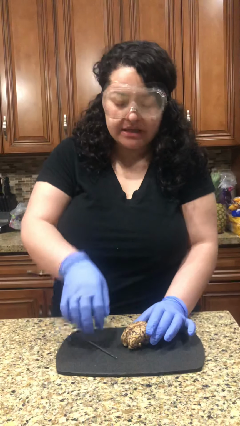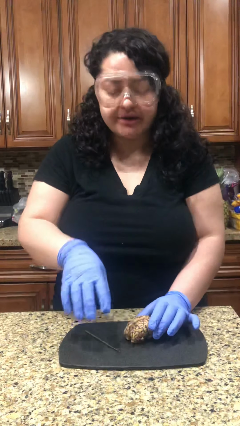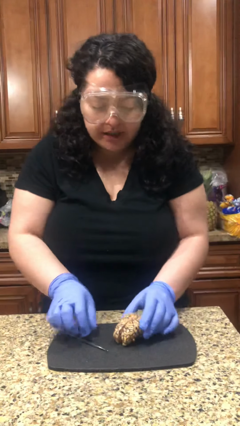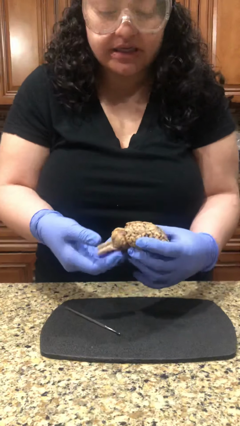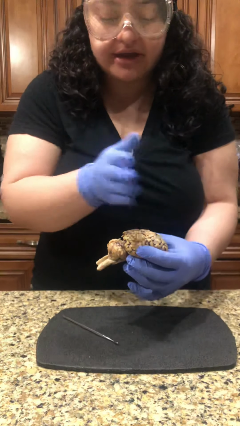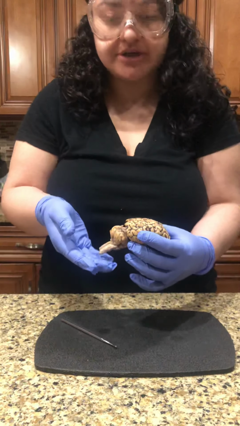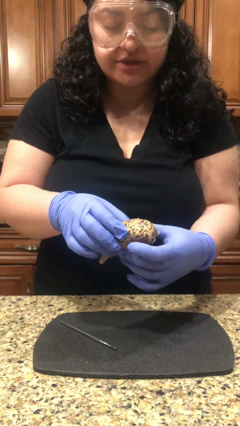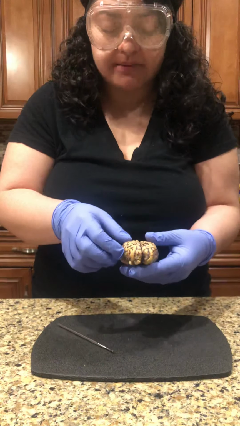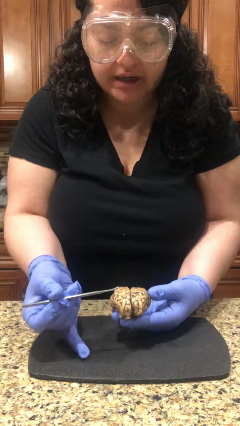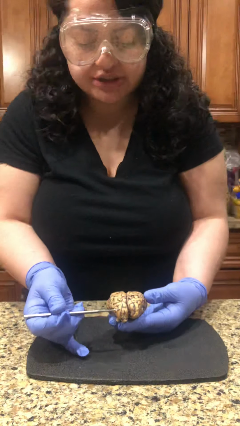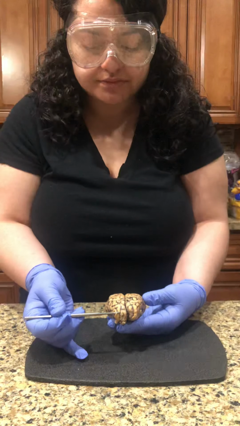So I'll go ahead and be naming 16 parts of the brain, okay? This is the sheep brain I have. This side is the anterior, and this back side is the posterior. I'm not wearing my mask just so you can understand what I'm saying when I'm naming the areas, okay? In the anterior portion, these two areas are the frontal lobes.